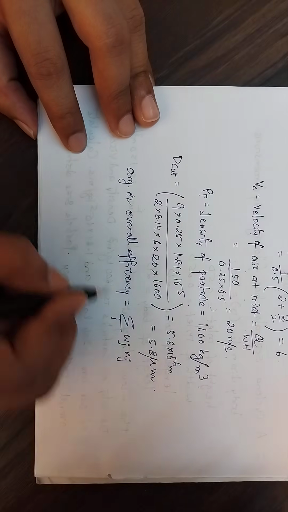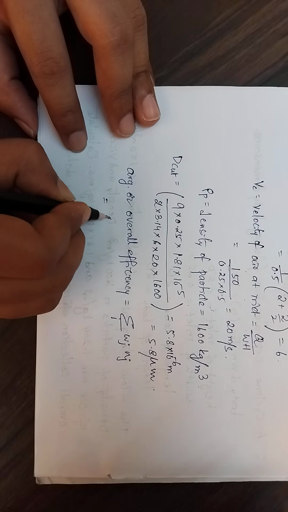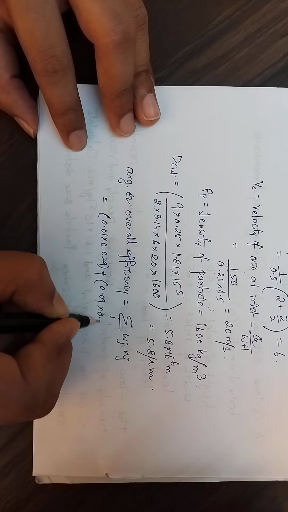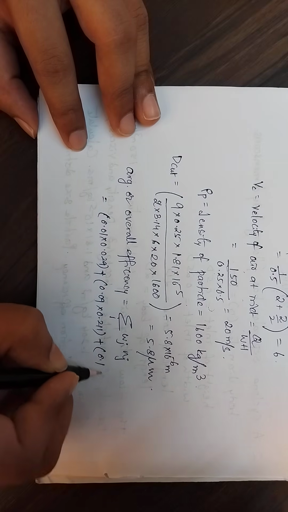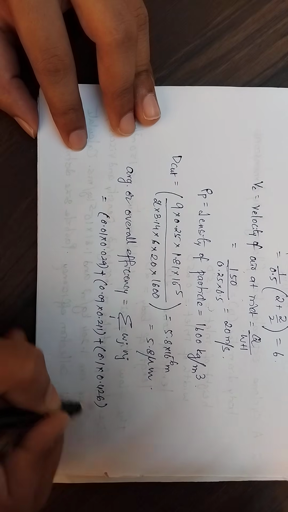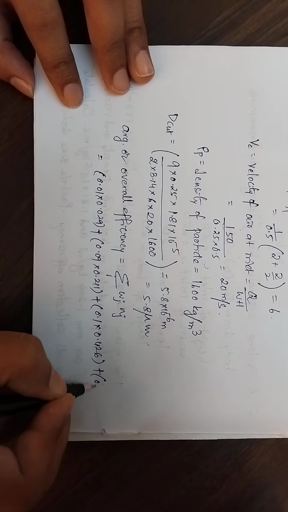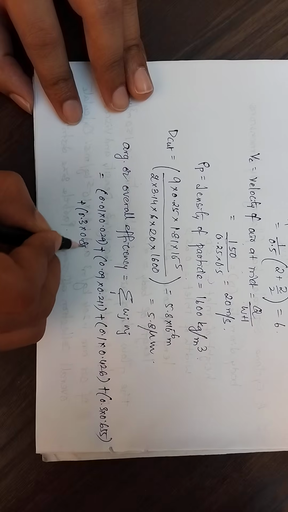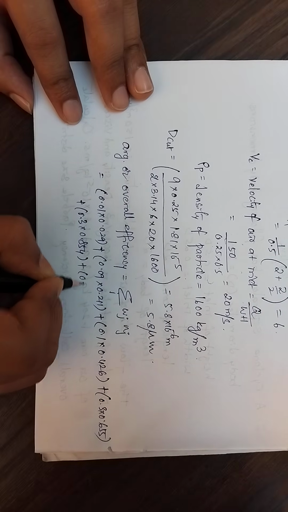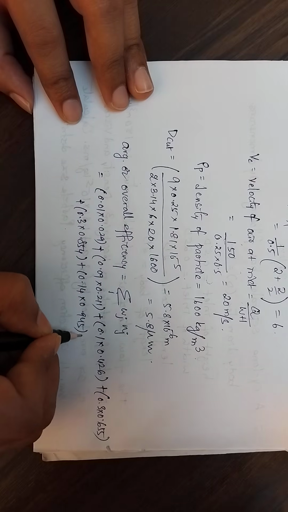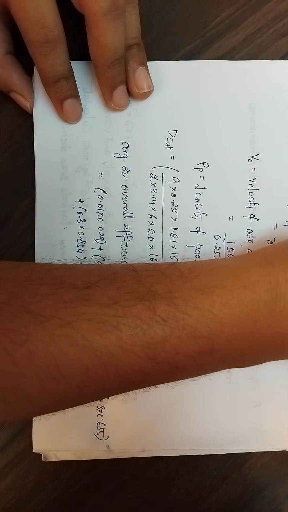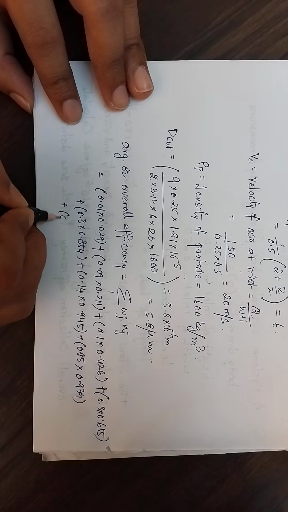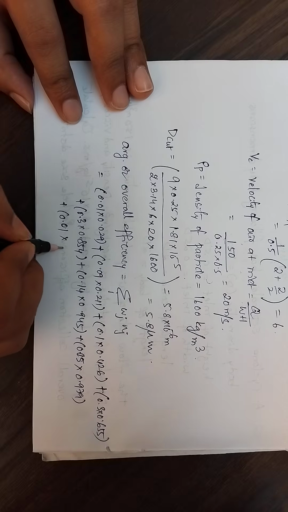So that value of W_j eta_j would be 0.01 into 0.029 plus 0.09 into 0.211 plus 0.1 into 0.426 plus 0.3 into 0.655 plus 0.3 into 0.854 plus 0.14 into 0.945 plus 0.05 into 0.979 plus 0.01 into 0.994.